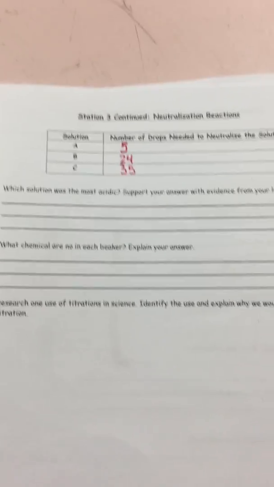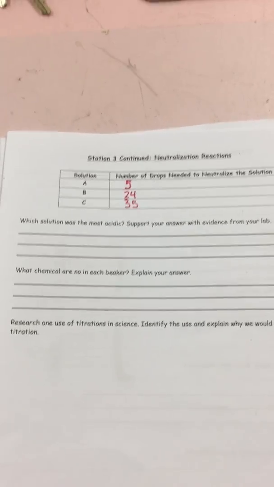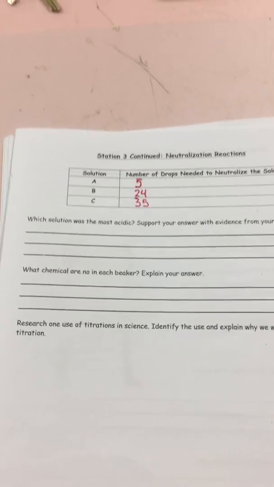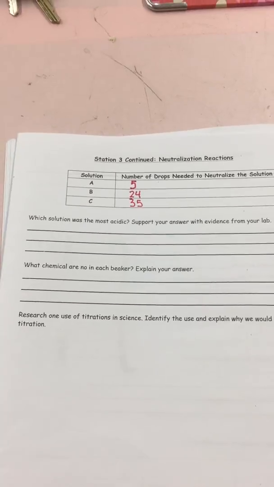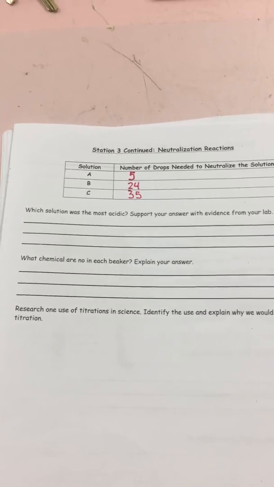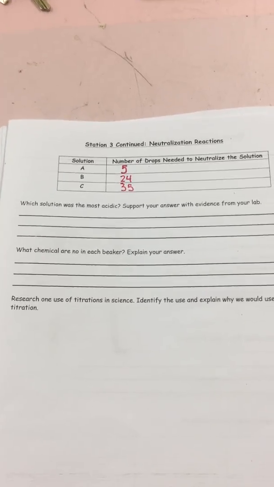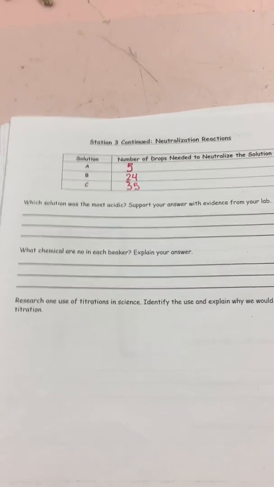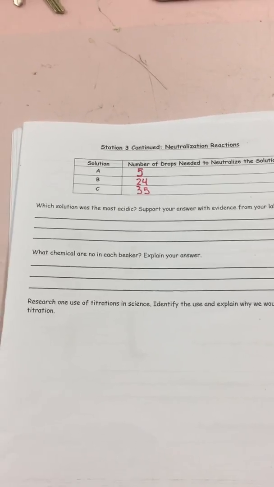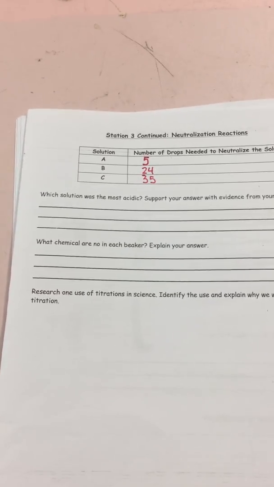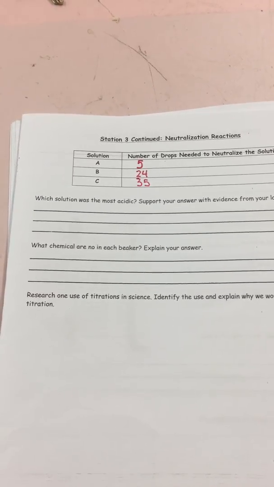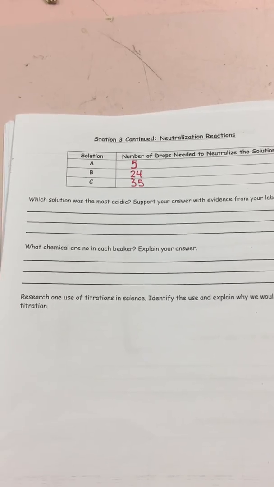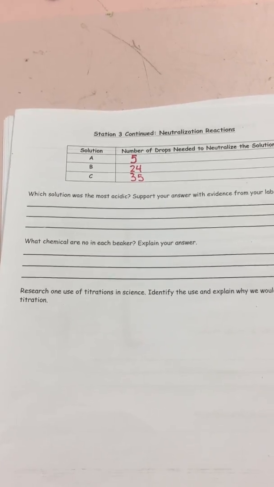All right, so you should be able to answer the following questions. Which solution was the most acidic based on our data? You should be able to support it with evidence from the experiment. And then you should be able to answer which chemicals are in each beaker. So I've told you that solution A, B, and C are acids, so you should be able to tell me the ions that are found in each, and the solution we were adding in was a base.